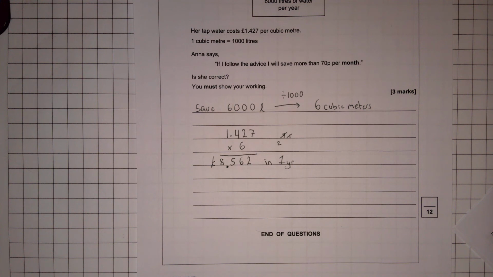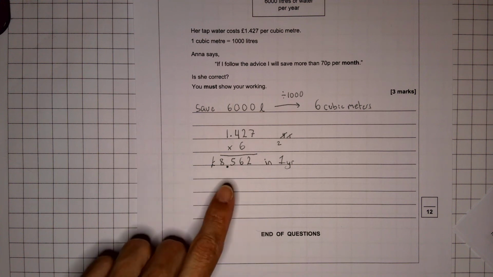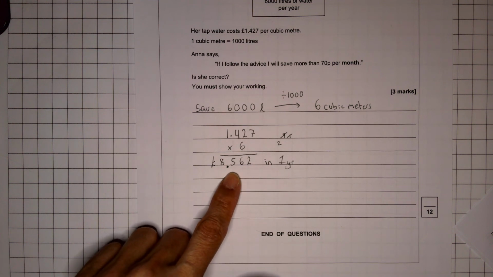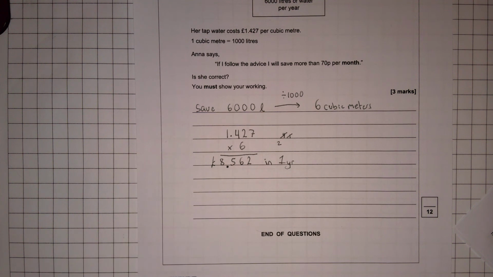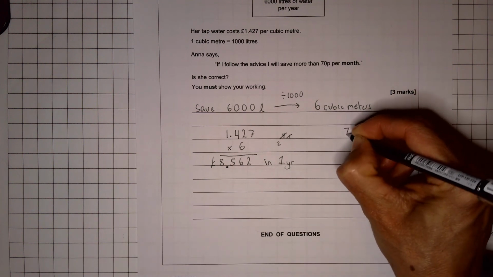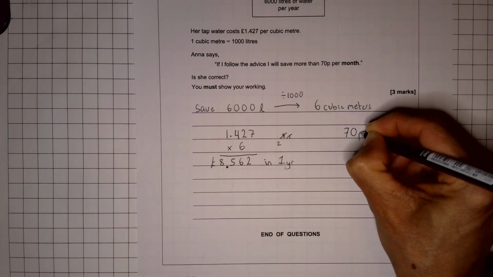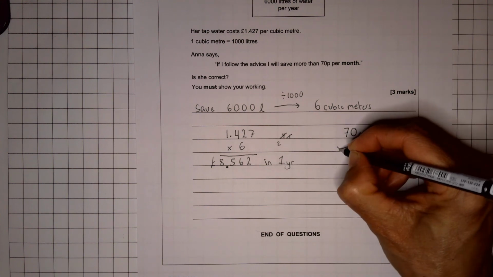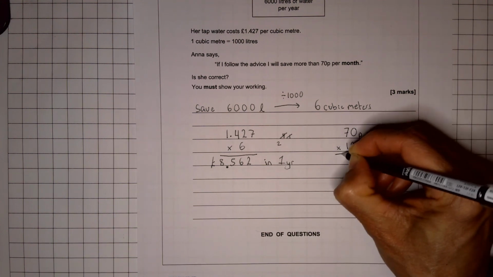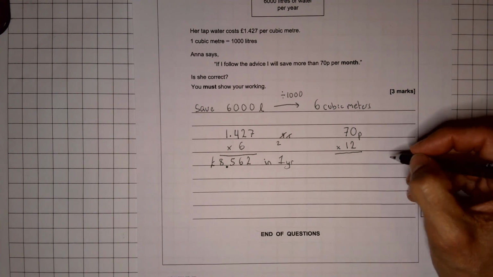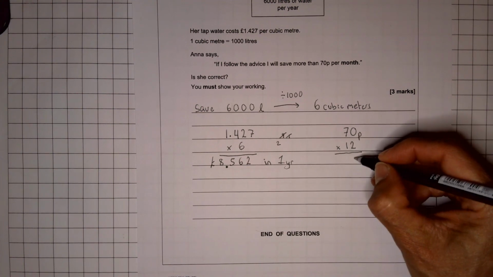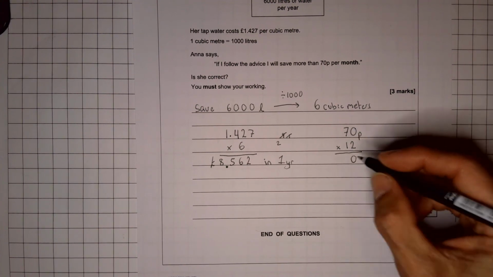Now there's several ways you could compare it. You could divide that by 12 to find out how much it is per month and then change it to pence. But what I'm going to do is say, well, we knew that they said it was going to be 70 pence per month. So let's multiply that by 12. And that will tell us how much it would be in a year. So 2 lots of nothing is nothing. 2 lots of 7 is 14.